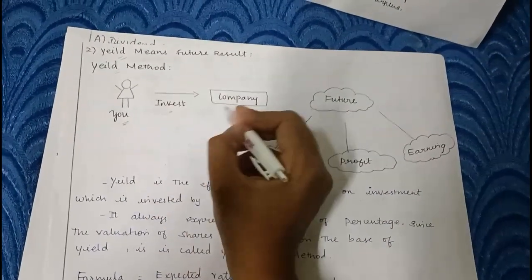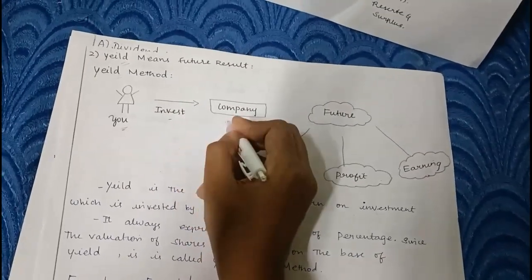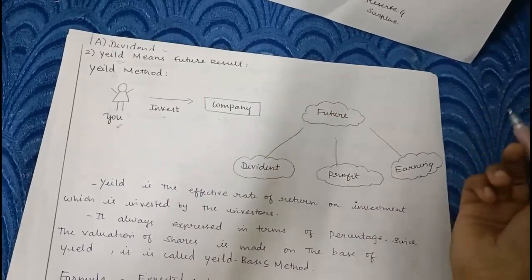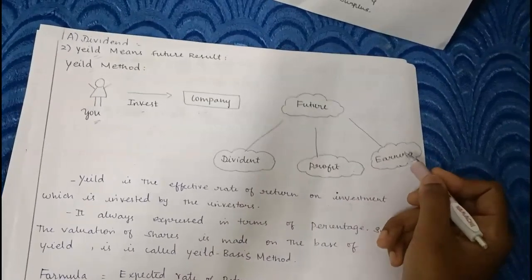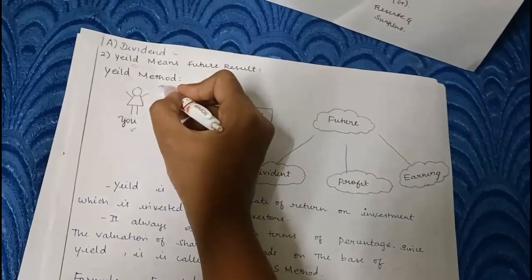இப்போ நீங்கள் கம்பெனியில் இன்வெஸ்ட் பண்ணுறீங்க. இன்வெஸ்ட் பண்ண போகிறப்போ மேபி அது ஃப்யூச்சரில் எப்படி வரலாம் உங்களுக்கு அப்படின்னு பார்த்தா டிவிடெண்ட்டாக வரலாம், இல்லை ப்ராஃபிட்டாக வரலாம், இல்லைன்னா ஏர்னிங்காக வரலாம். ஸோ இதுதான் பார்த்திங்கன்னா ஈல்டு மெத்தட் கீழே வரும்.